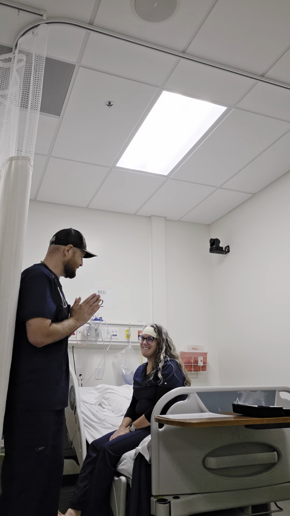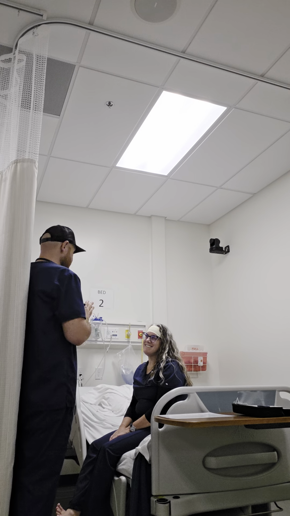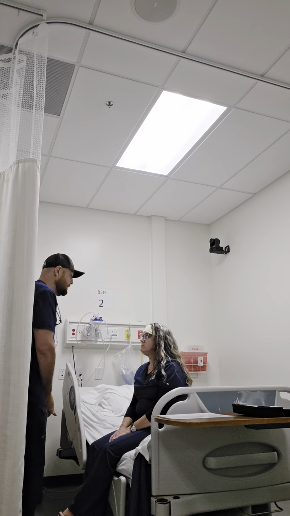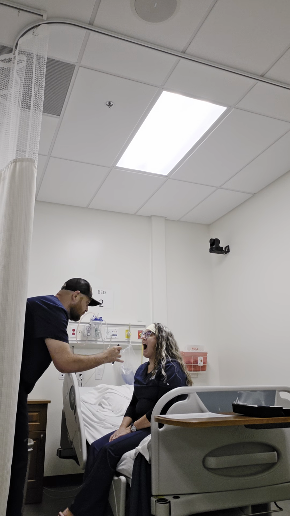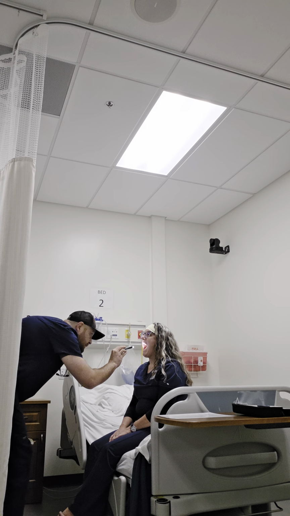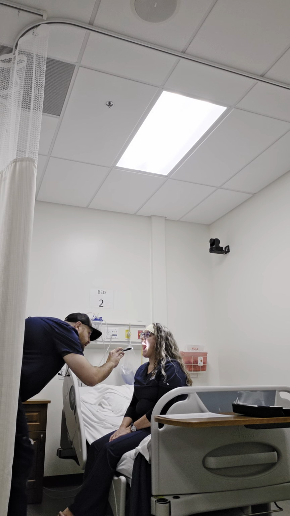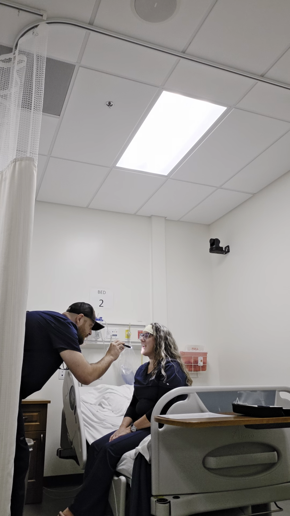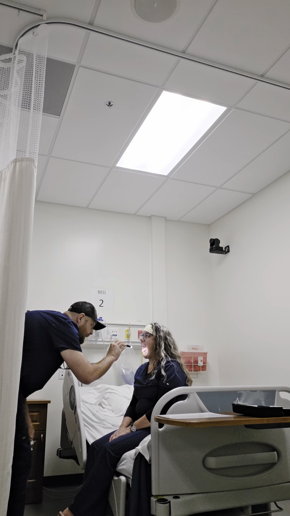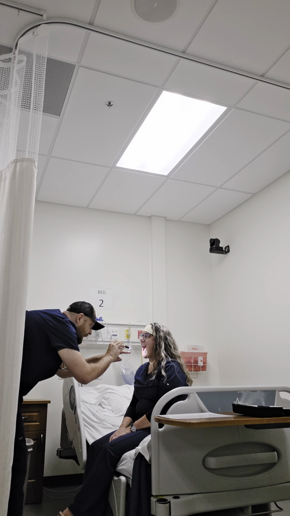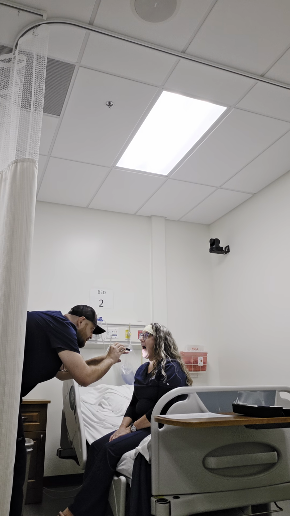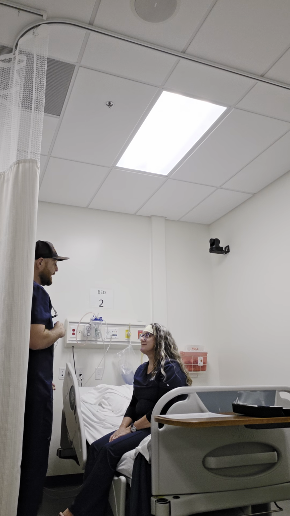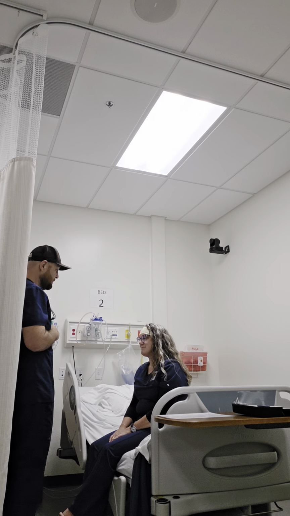Okay, so next we're going to go ahead and assess the mouth. What I'd like you to do is open your mouth, and I'm going to shine my light. I'm going to look at the roof of the mouth. I'm going to look at the sides of the mouth. I'm looking at the tongue. Go ahead and stick your tongue out for me. At this point, I would depress the tongue, and I would have the patient say ah. Okay, great. Uvula rises with phonation.